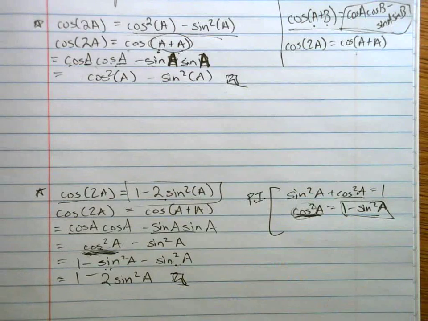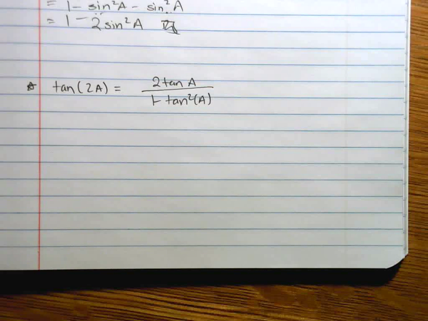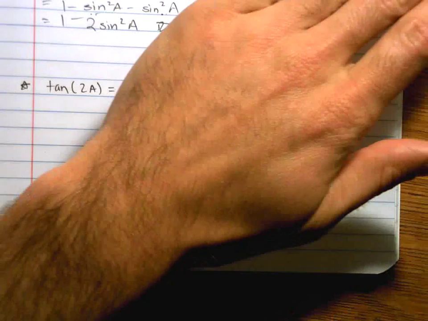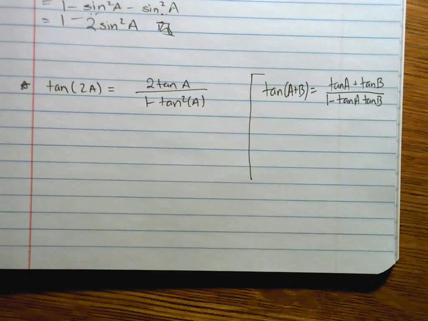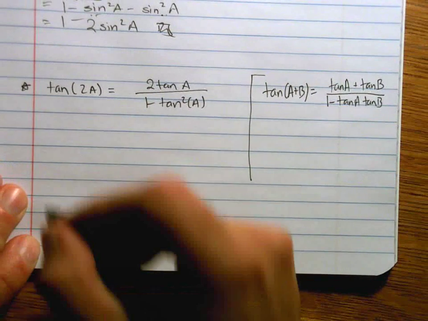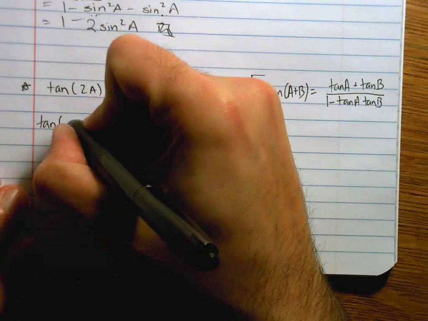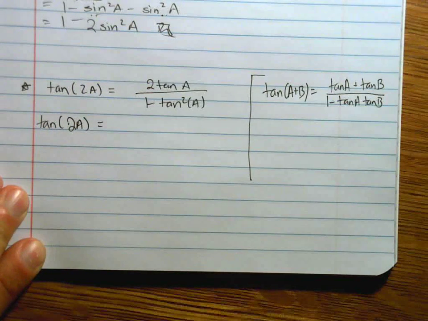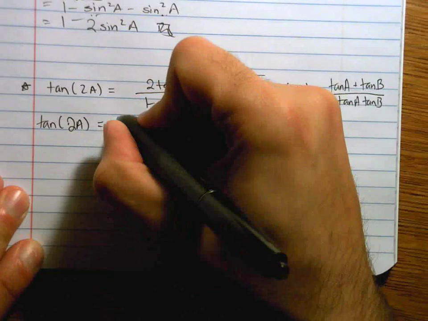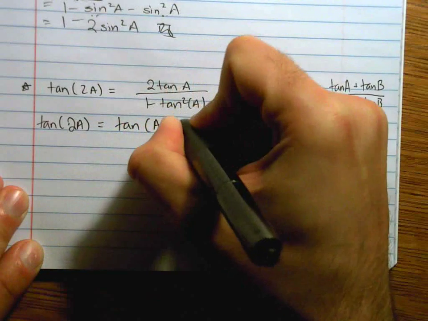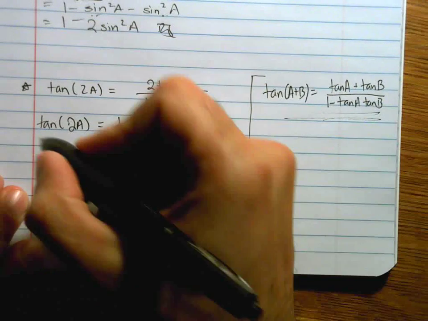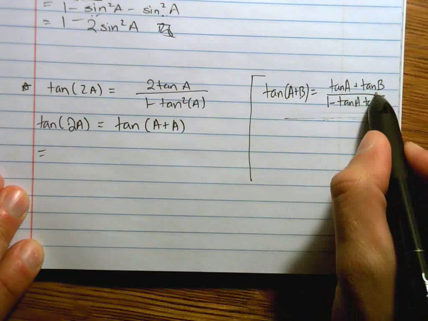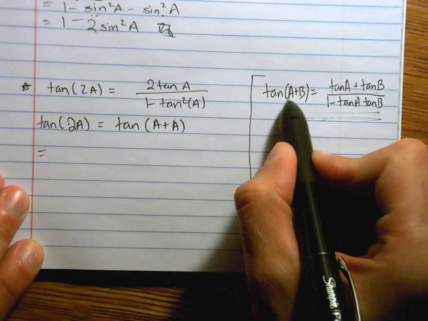To do this last one, we need the tangent double angle identity. So you need to write down tangent of a plus b equals, right, this one right here. And what do you think the trick is? I should rewrite tangent of 2a as what? Yeah, same idea. It's literally exactly the same. Tangent of a plus a, and we'll use this formula now. So every time I see a b, I'll replace it with this a.